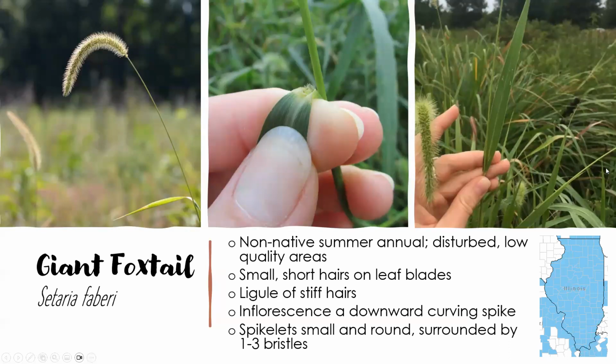Okay, moving on to the foxtails. There are several different foxtails that we can find. I think I'm going to look at 2 of them today. Giant foxtail is up first. It's another non-native, and it's another summer annual. You'll find it in a disturbed low quality area, so like our prairie restorations, old fields that have been abandoned, along our roadsides, along railroad tracks, in your front yard, in that strip of property between your home landscape and the street, where it's usually a bunch of weeds growing. That's where you'd find giant foxtail.